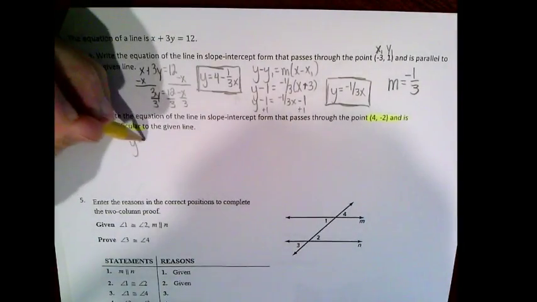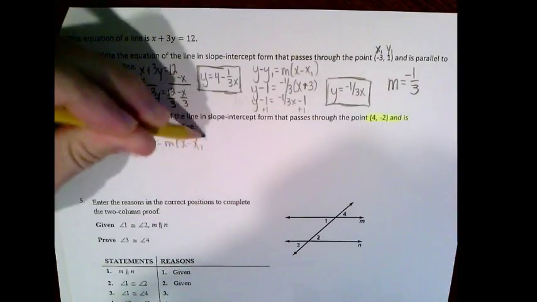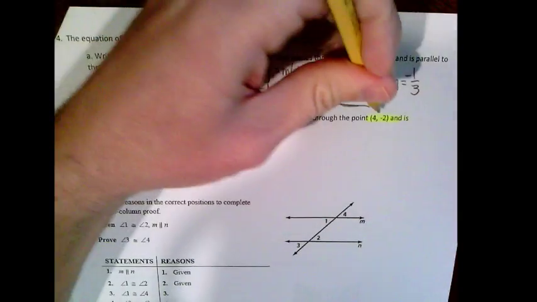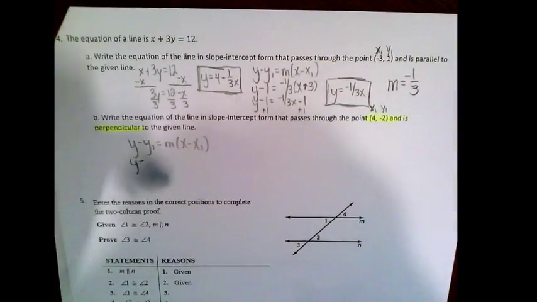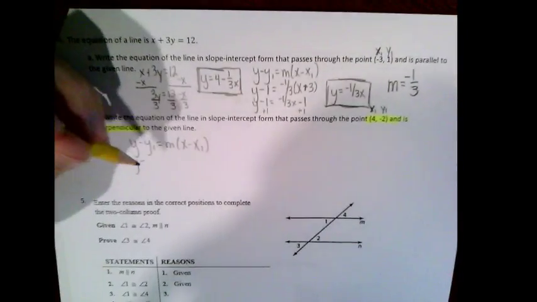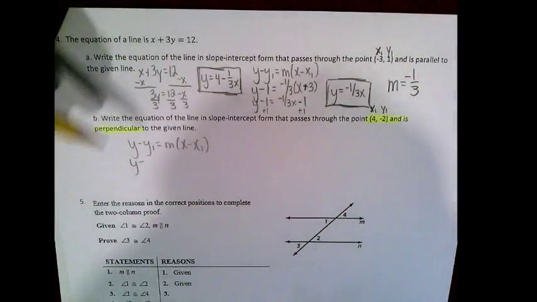So y minus y sub 1 equals m times x minus x sub 1. Again, it's not a bad idea to go up here and put your x sub 1, y sub 1. So I'll quietly work this, and you guys can check it out. I know it gets kind of blurry and zooms in and out. Sorry about that.